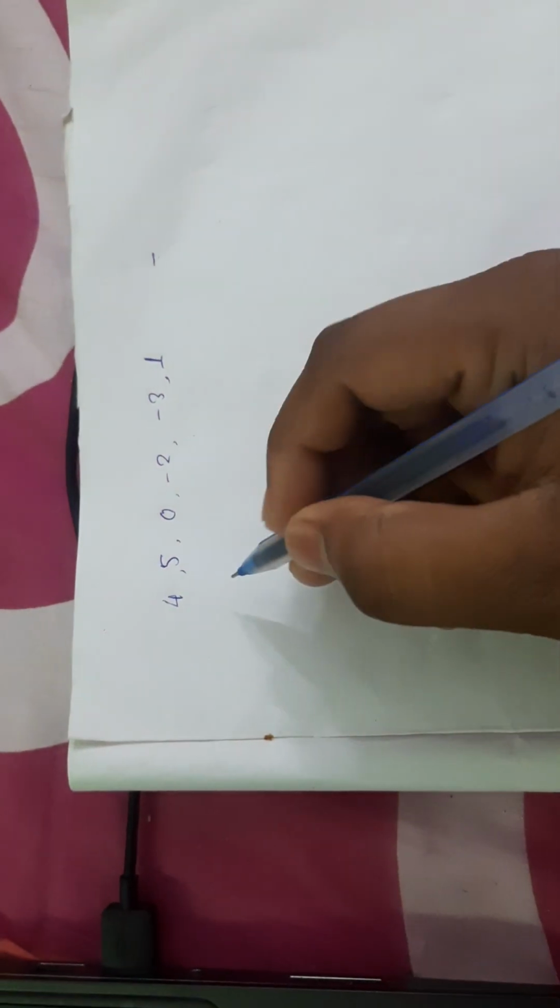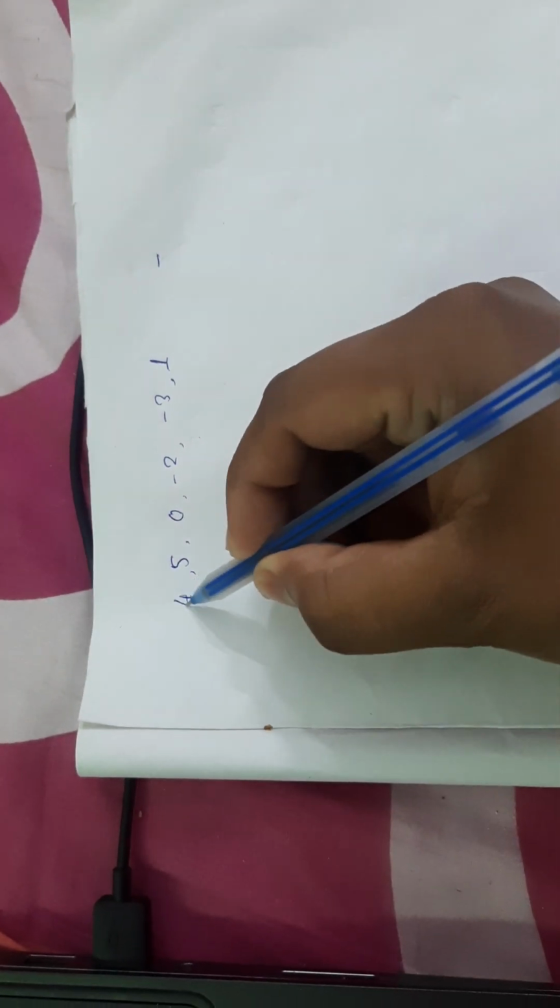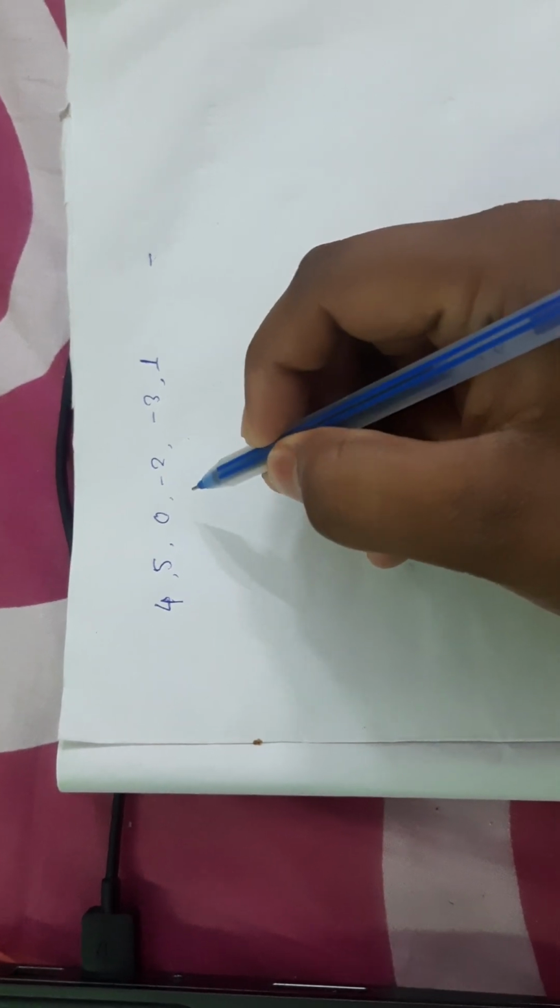Let's solve today's LeetCode daily challenge problem, which is subarray sum divisible by k. So the problem states that given an integer array nums and an integer k, return the number of non-empty subarrays that have a sum divisible by k. So you can see that in the given example, we need to count the number of subarrays whose sum is divisible by k.